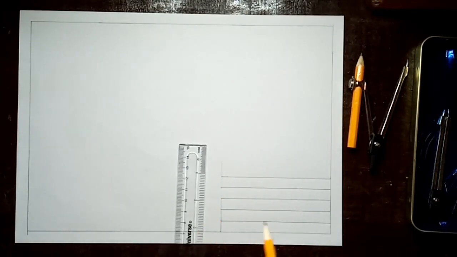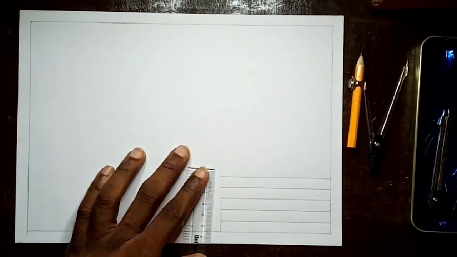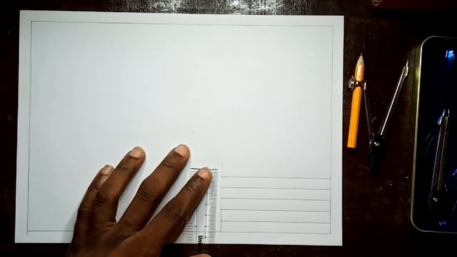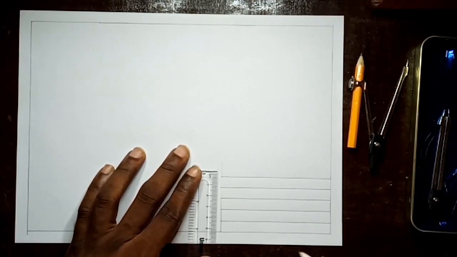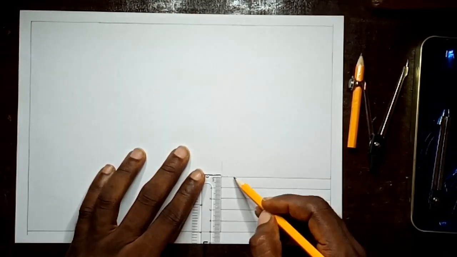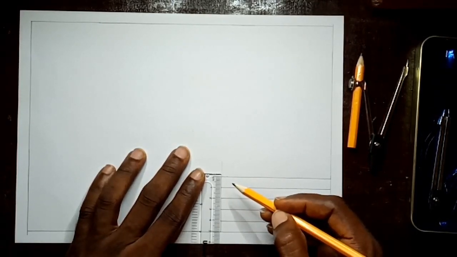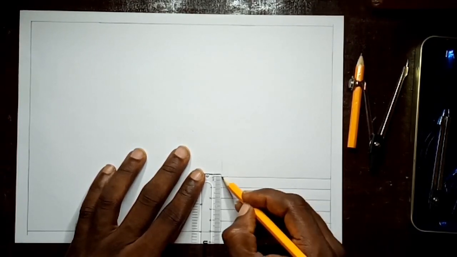So how do we go about that? You measure 1 millimeter, mind you, 1 millimeter, sorry, not 1 centimeter, 1 millimeter, that's 0.1 centimeter. You measure 1 millimeter from the top downwards, and then you measure another 1 millimeter from the bottom upwards, like this.